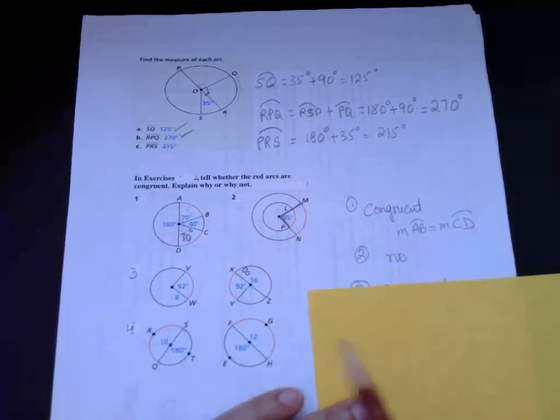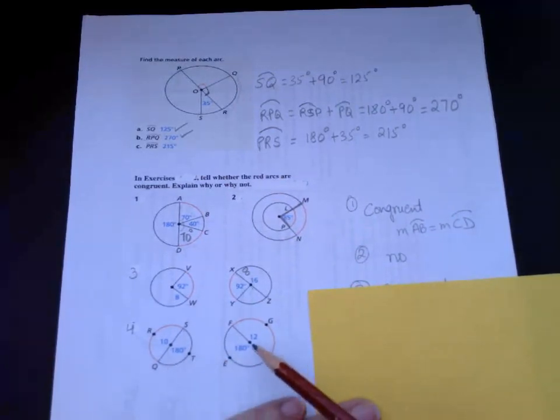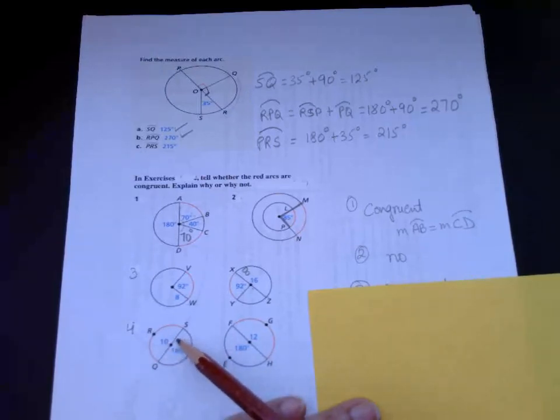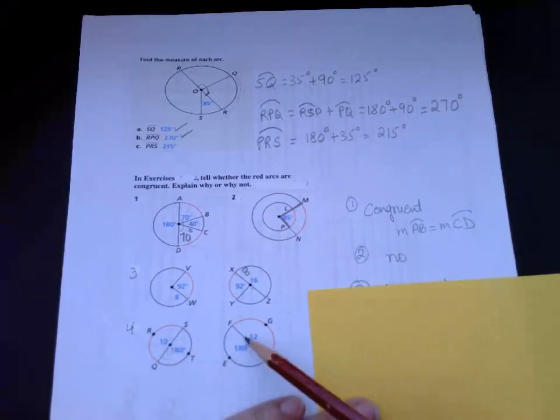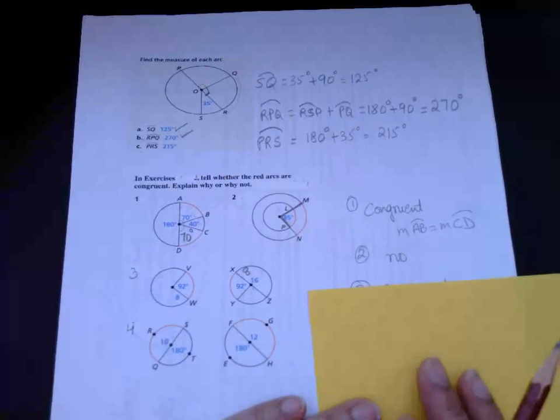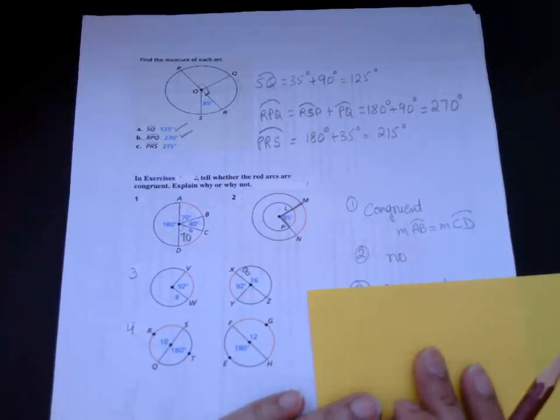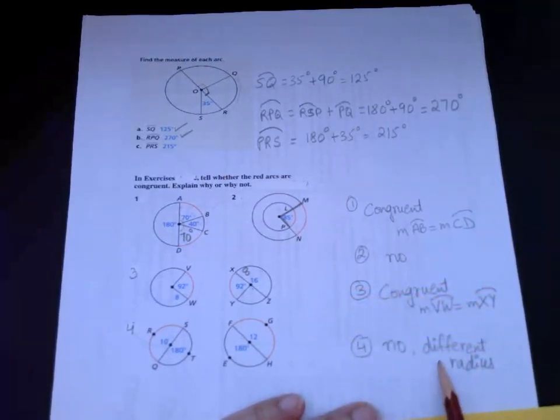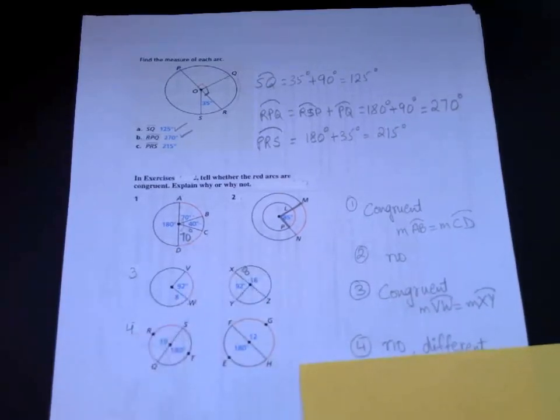Let's try this one. Central angle is 180 because this is 180. This has to be 180. 180, 180. But is the radius the same? The diameter is 10, so the radius is 5. This diameter is 12, so the radius has to be 6. Because the radii are not the same, even though the central angles are equal, they are not congruent. They have different radii. Let's try these.